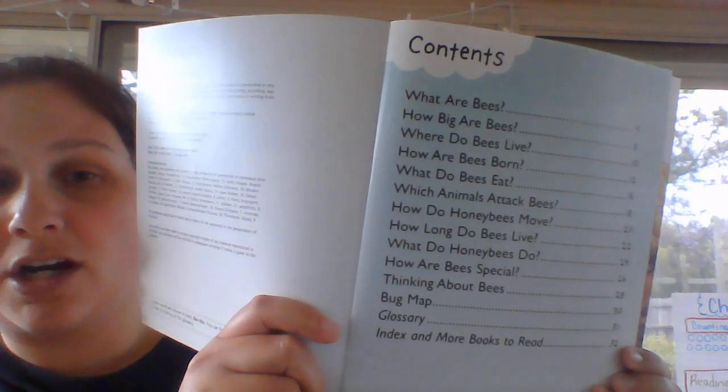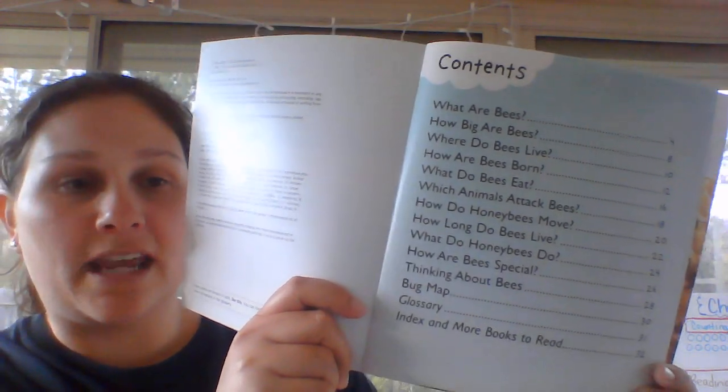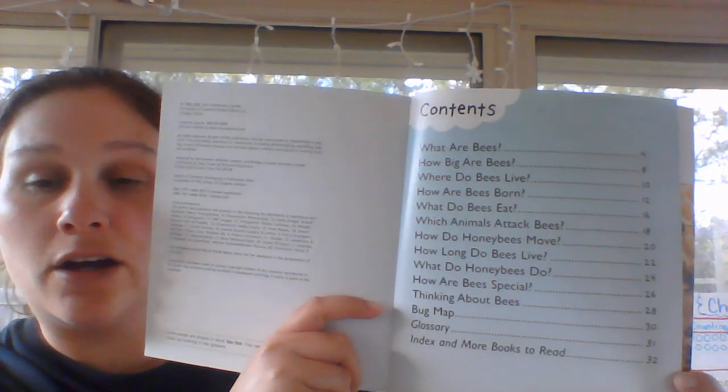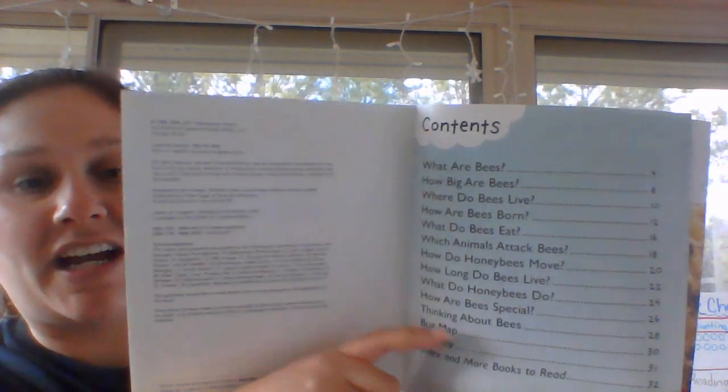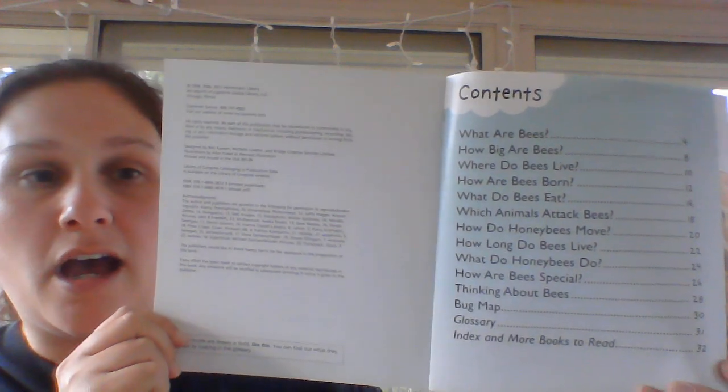So when I first open the book, I see something called the table of contents. And what the table of contents does is it kind of tells chapters and tells you what page you can find them on so that you can easily find that information. Because sometimes you are doing research on something and you don't want to read the whole nonfiction book.